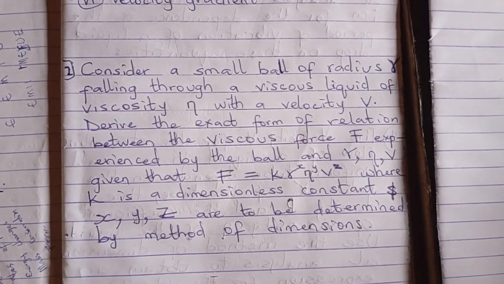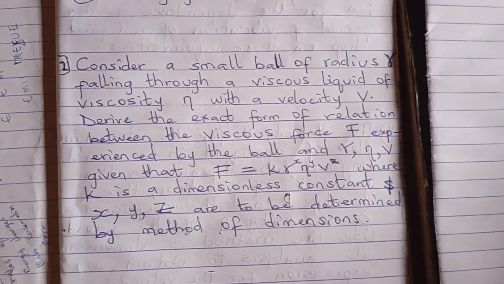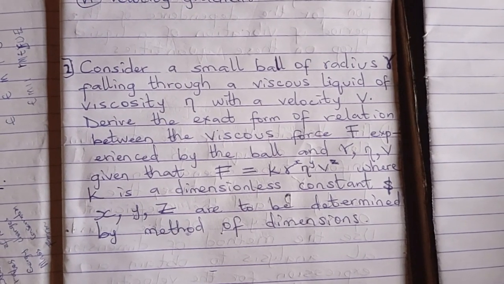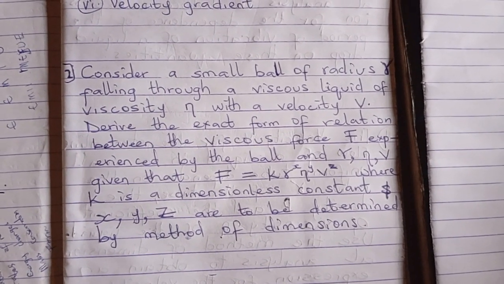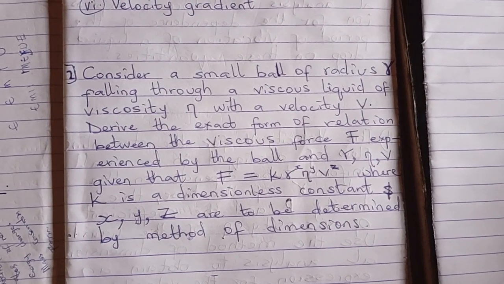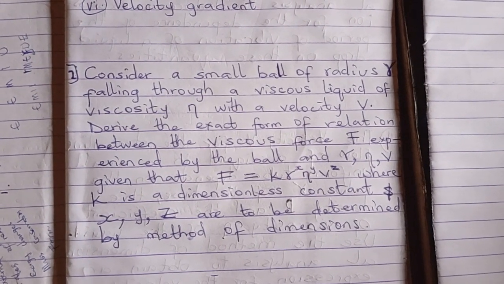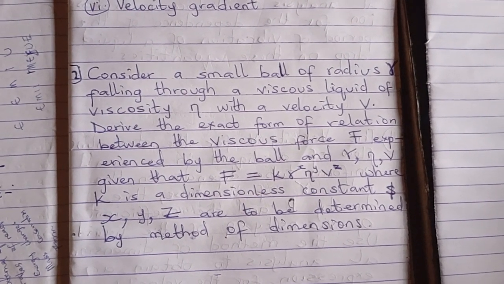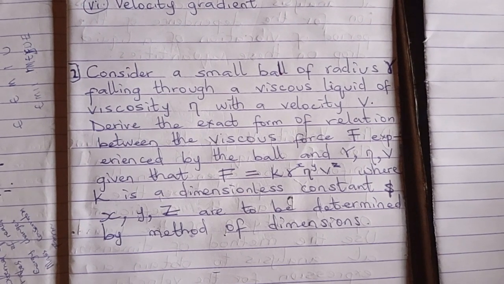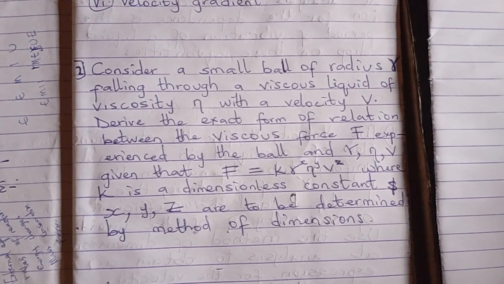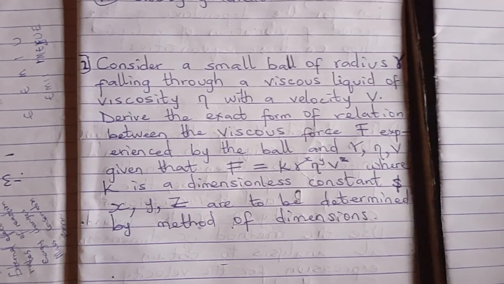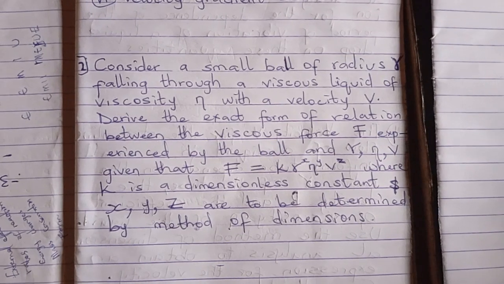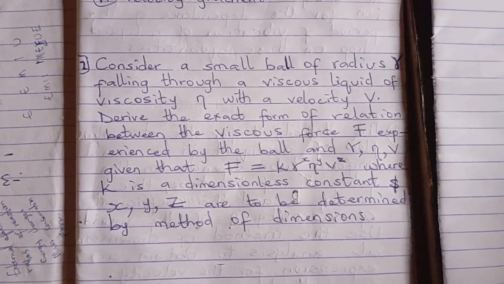Derive the exact form of relation between the viscous force F experienced by the ball and r, viscosity coefficient μ, and velocity v, given that F = K r^X μ^Y v^Z, where K is a dimensionless constant and X, Y, Z are to be determined by method of dimensions.